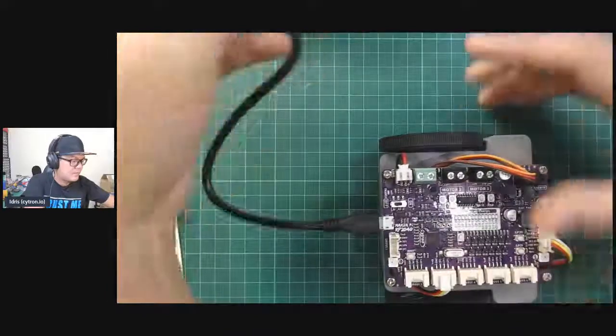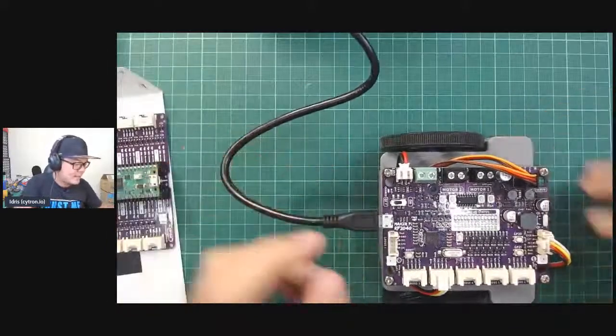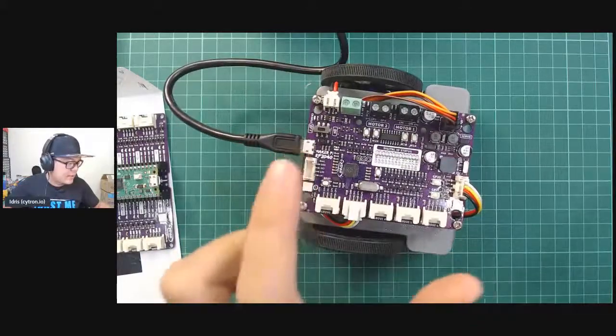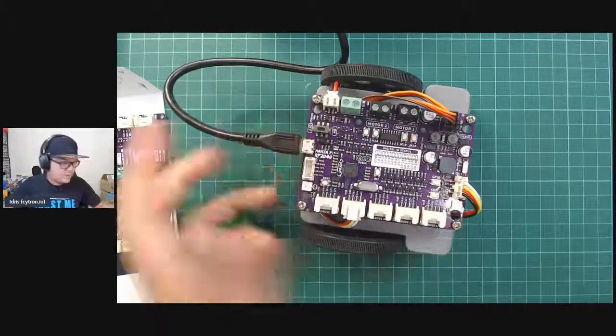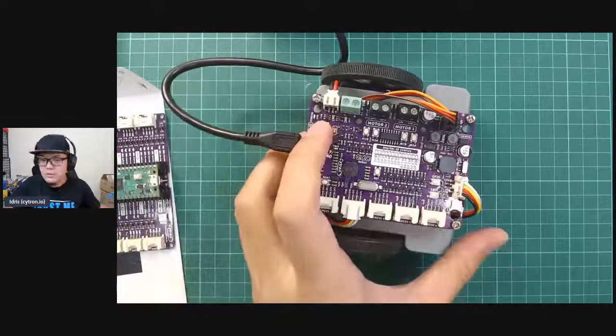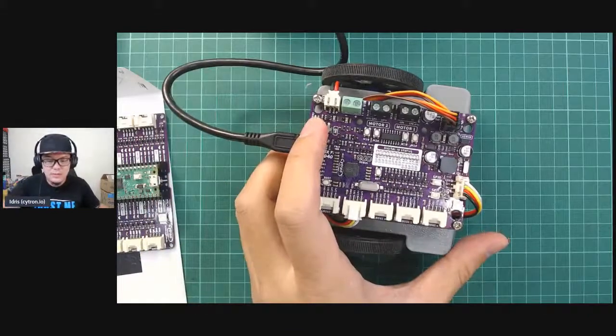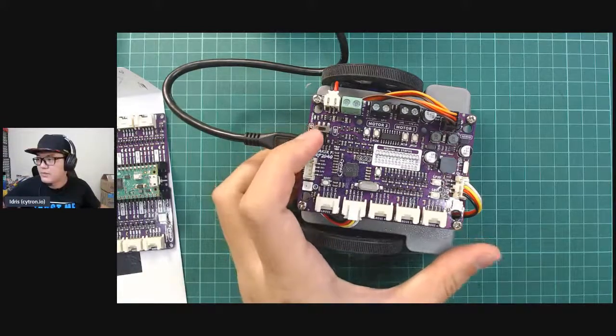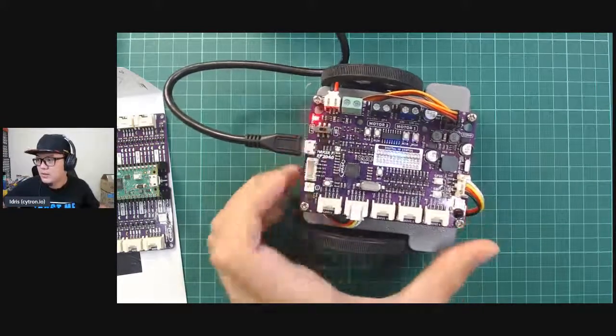So now I already connect the board to the computer through a USB cable. In order to make the computer detect the board, you need to turn on the robot first. Turn on the board. Okay, so I will turn on.